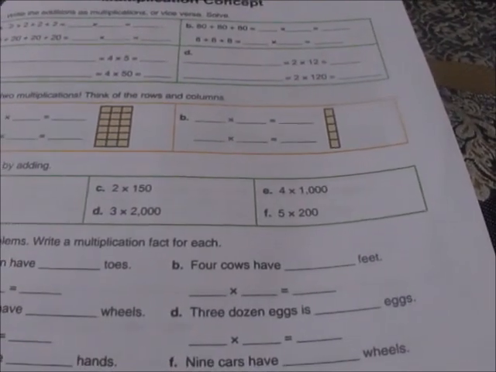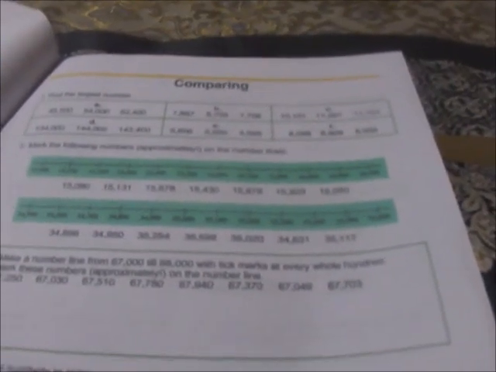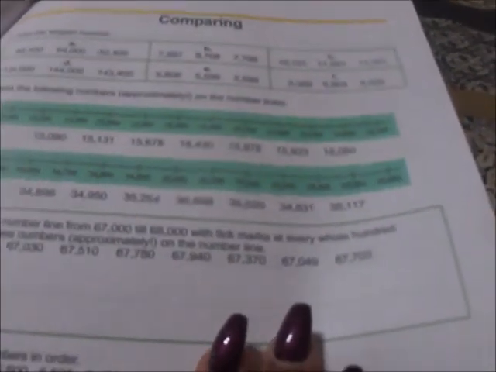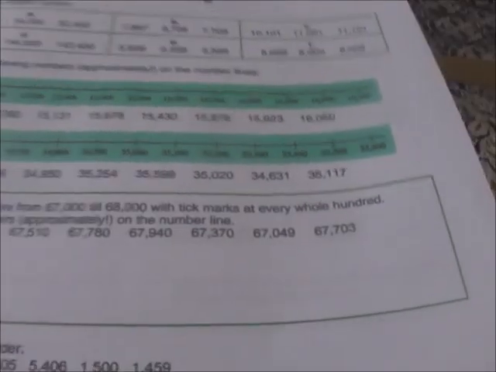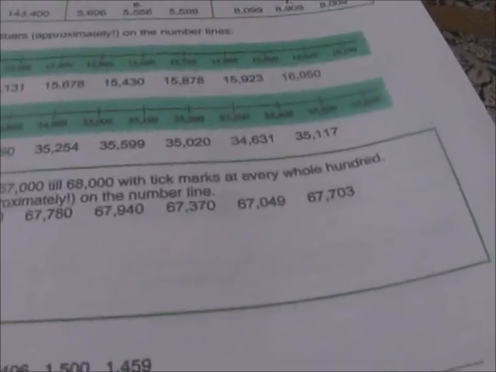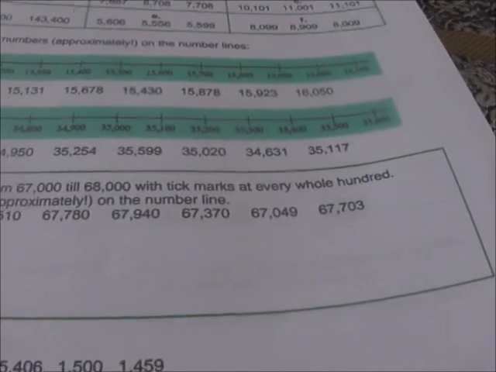Let's see if I can see anything in this little package. I just throw in all kinds of stuff, borrowing over zeros. And that is actually from 3A. Some of these we have done. I just threw them back in as a review. Yeah, multiplication concepts. So I just keep things fresh with them. Comparing numbers. This is a review a little bit.